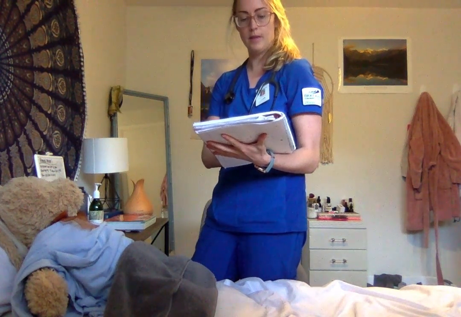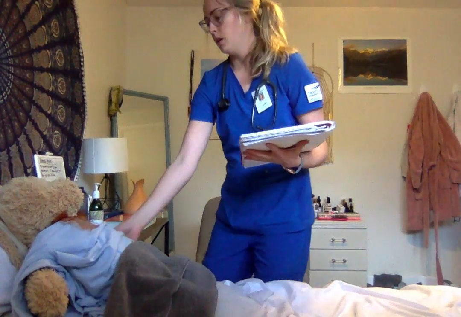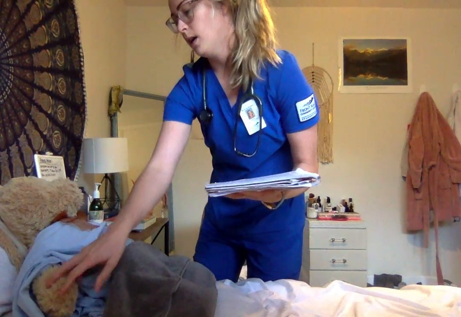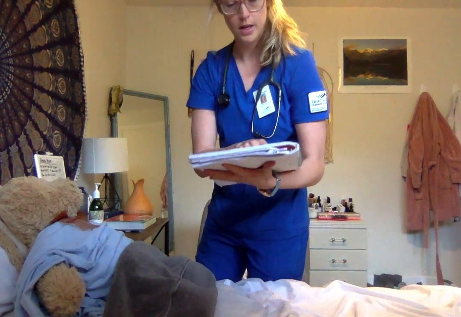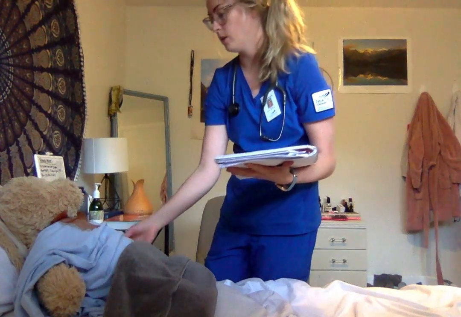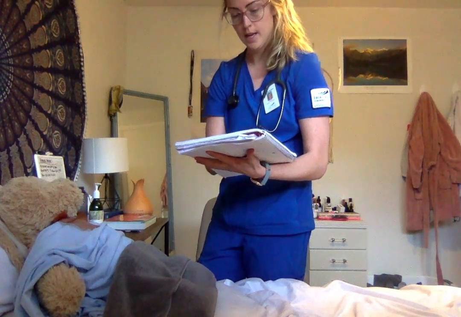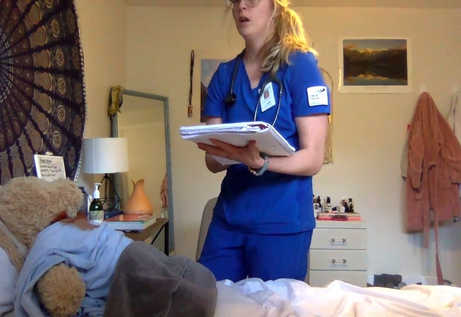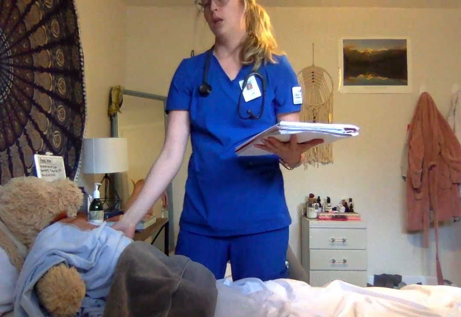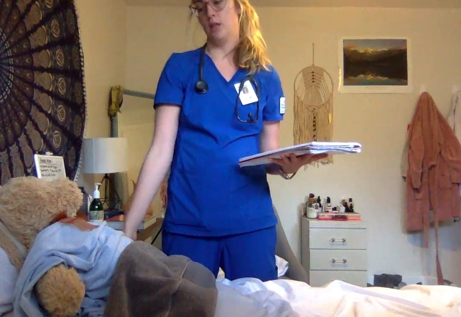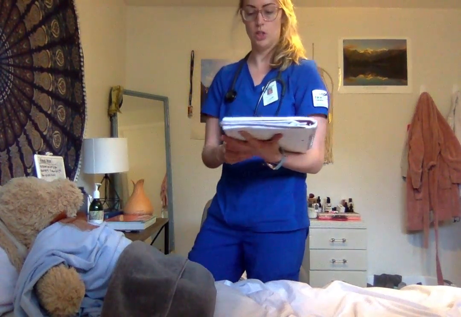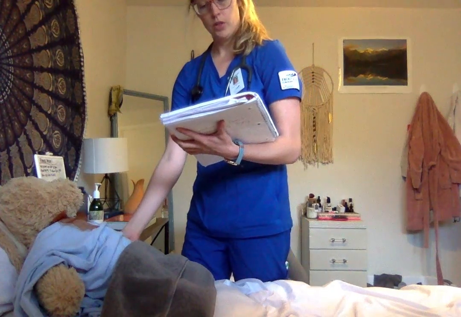I have an IV LR, so I'm going to make sure that I'm checking the IV site and that it's patent. This IV LR is to help replenish electrolytes, so I'm going to be administering that at 150 milliliters an hour. Technically, in my scope of practice as a student nurse, I'm not able to give IV medications or insert IVs, but just for practice in the simulation, I would be administering that.